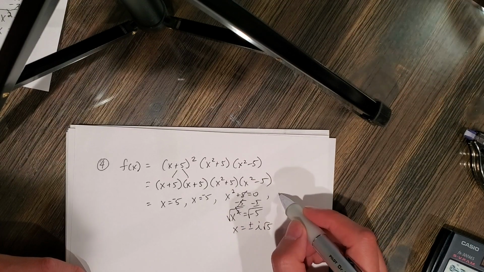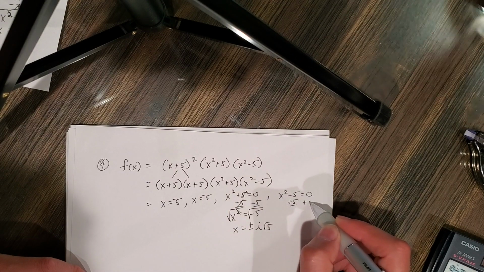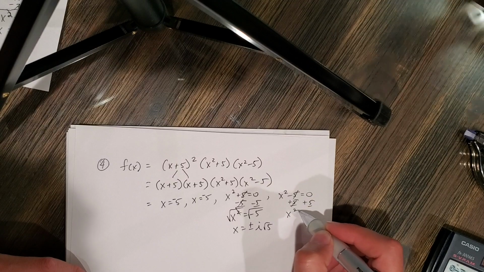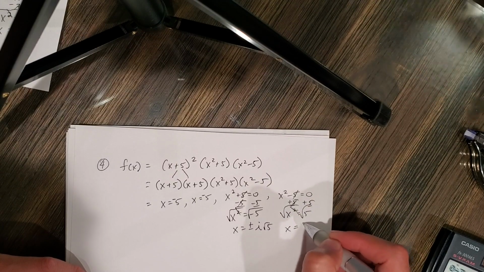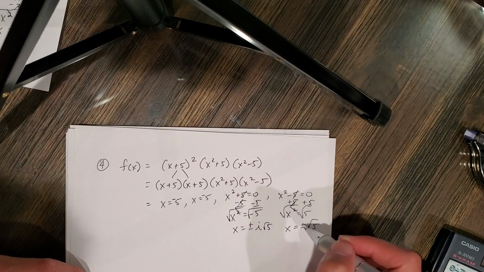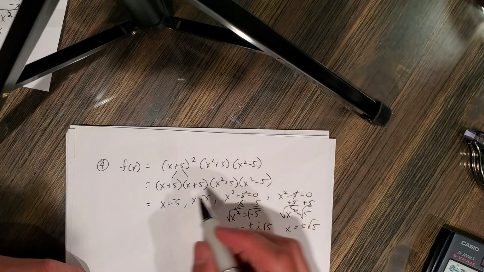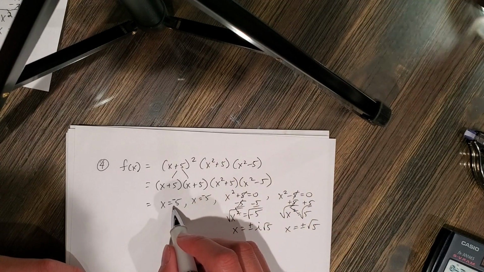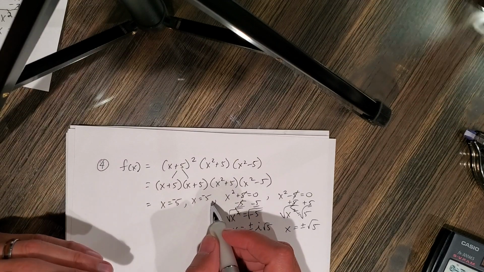Okay, and then here x squared minus 5 equals 0. So add 5 to both sides. X squared equals 5. Square root both sides. X equals plus or minus radical 5. Okay? Notice I have to put plus or minus whenever I take the square root on both sides. Now let's go back over here to count the number of solutions. X equals negative 5 and x equals negative 5 are both the same number.